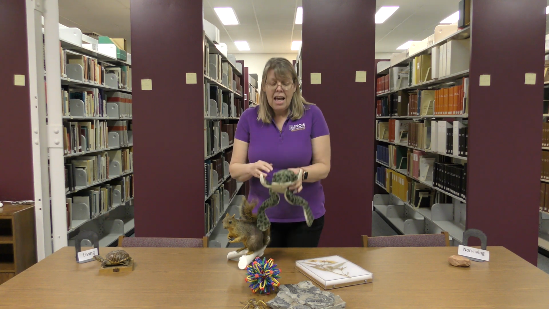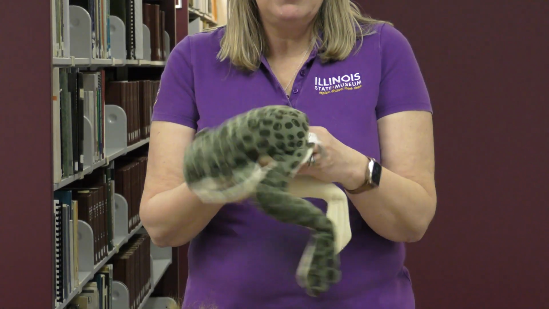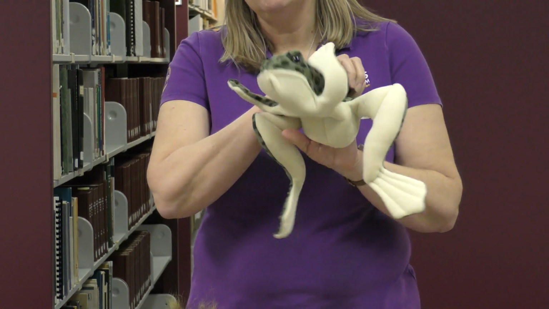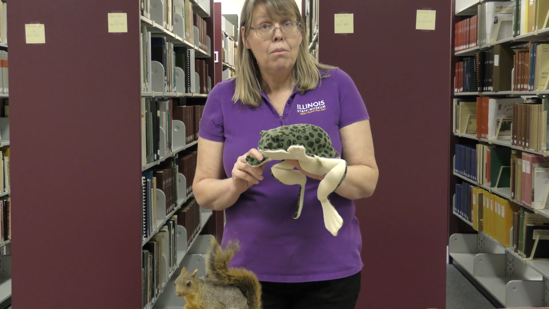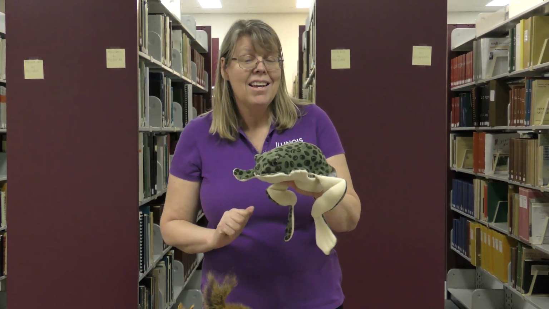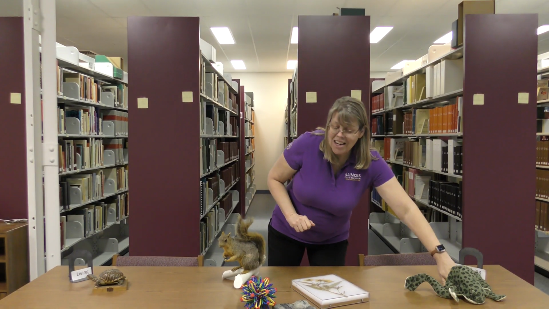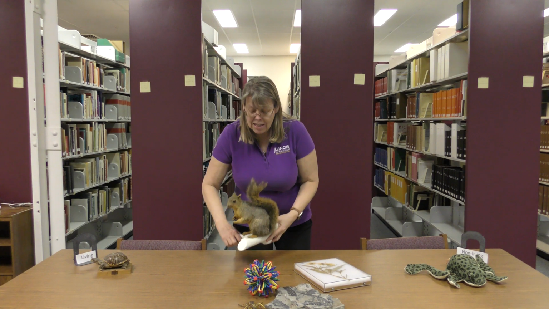Okay, ready? How about this frog? It looks like a real frog, but it isn't. It's a stuffed animal. So is it living or non-living? Point to the side. Non-living, living. Ready? Good job. It's non-living. Exactly.